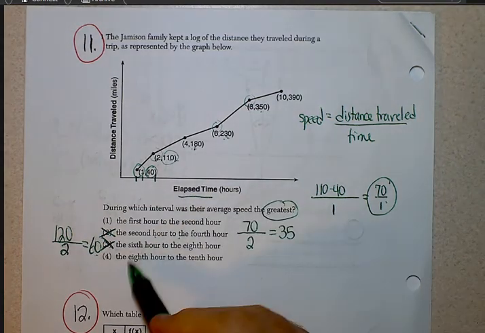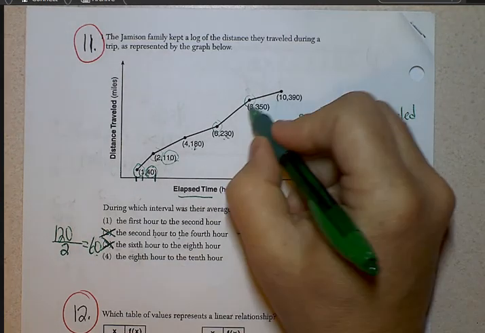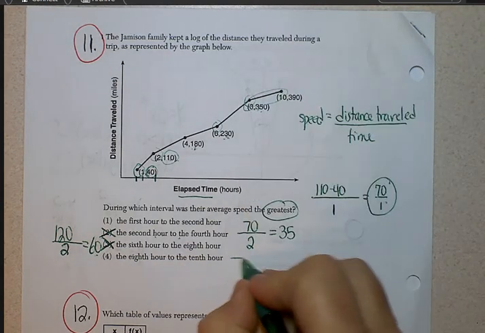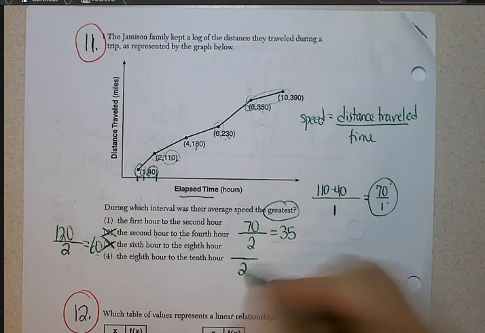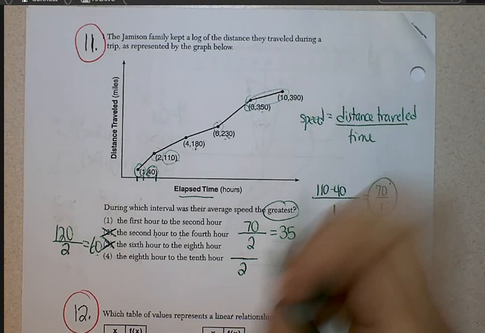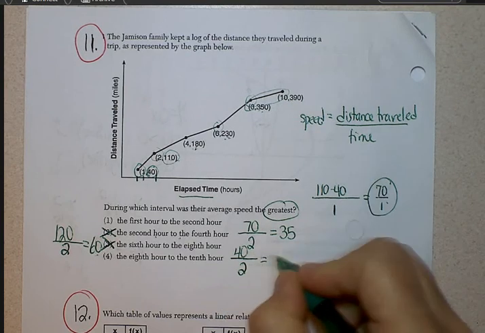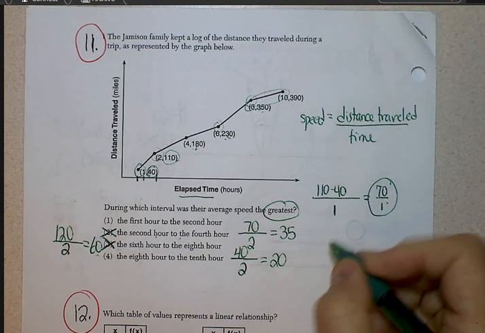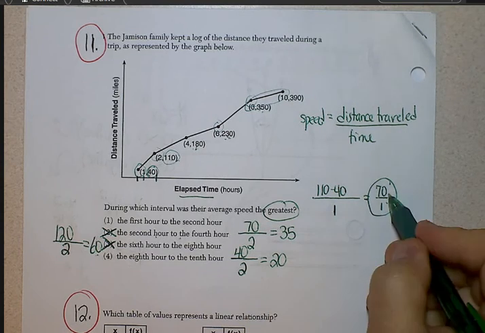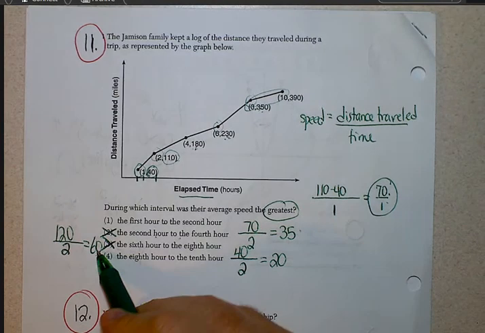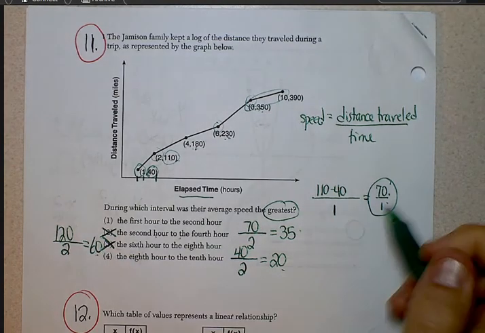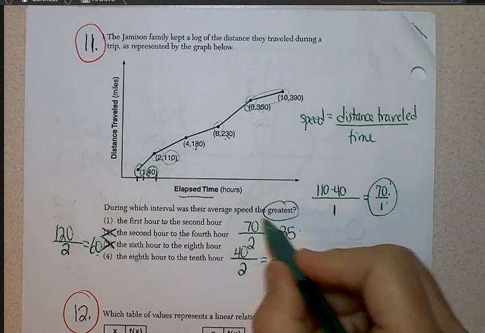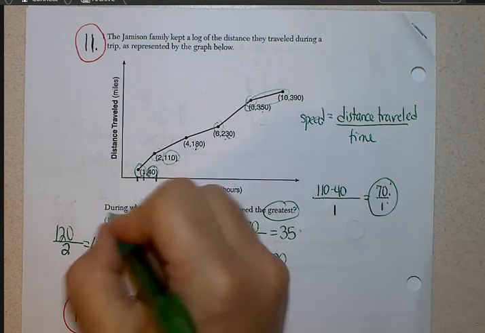The 8th hour to the 10th hour. Well, here's the 8th hour to the 10th hour. And again, 8th hour to the 10th hour, we have 2 hours. And the distance they traveled was 40. 40 divided by 2 is 20. So when you take a look at that, you have speeds of 70 miles per hour, 35 miles per hour, 60 miles per hour, and 20 miles per hour. So the time interval for which they are traveling at the greatest speed, greatest average speed, is choice 1.